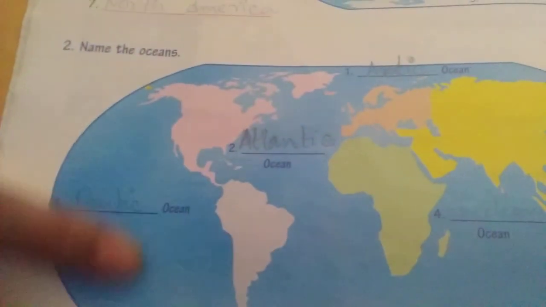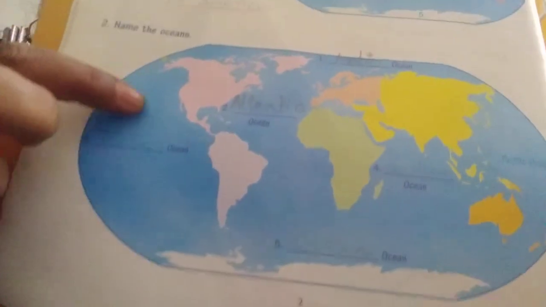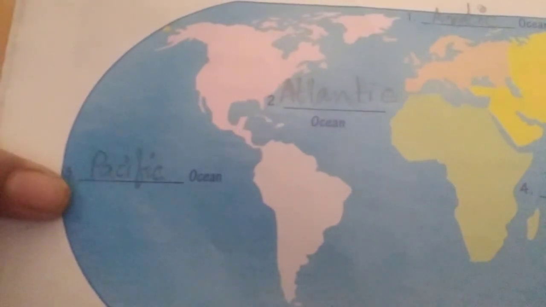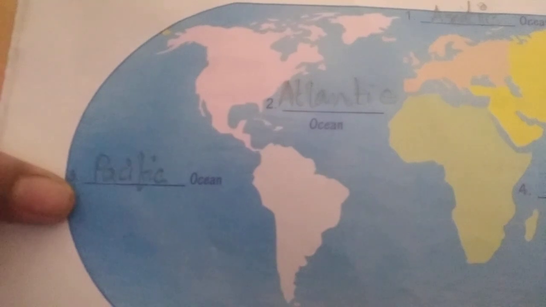Then come to number 3. Number 3, this side. This is the biggest ocean. See, this is the biggest ocean. So this is Pacific Ocean. Number 3 is Pacific. Write down P-A-C-I-F-I-C, Pacific. This is Pacific Ocean. P-A-C-I-F-I-C, Pacific. Written.